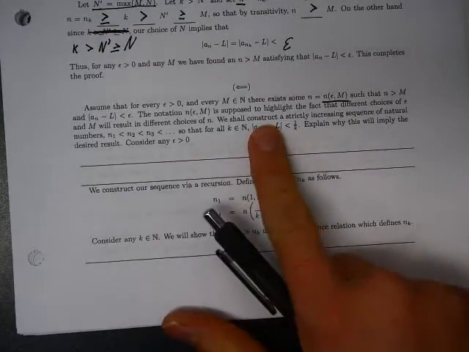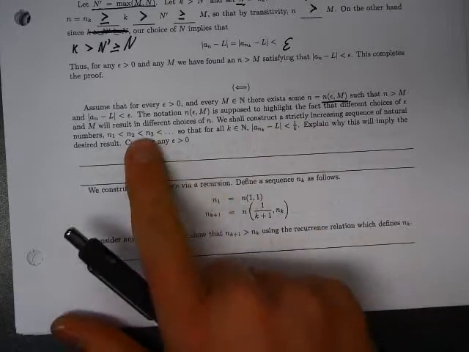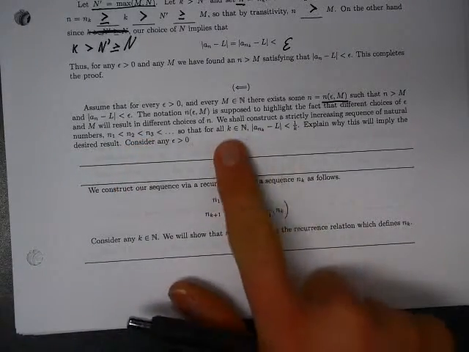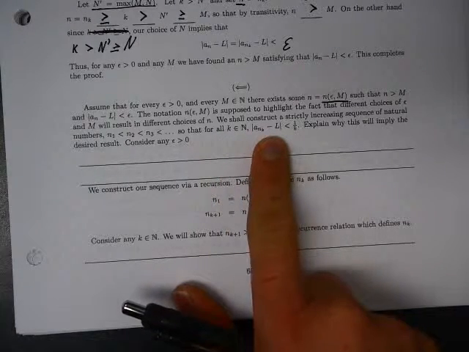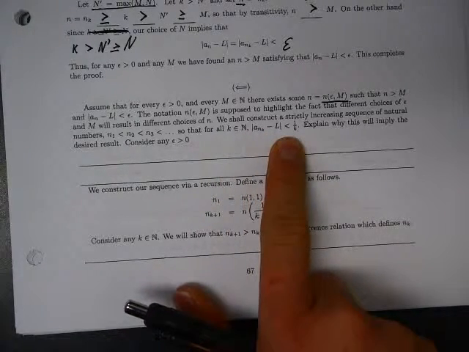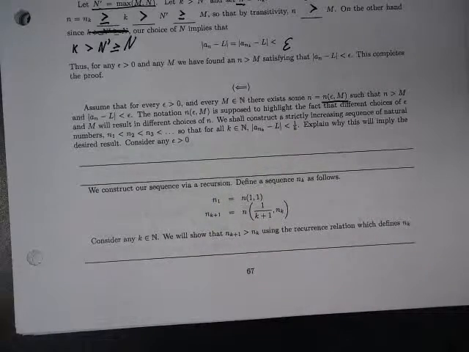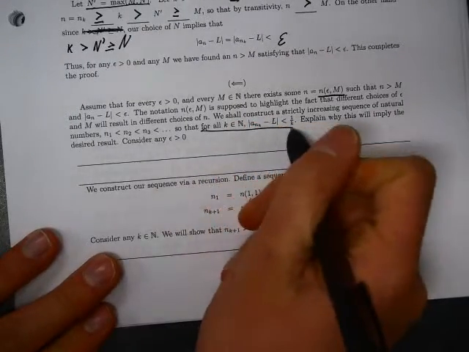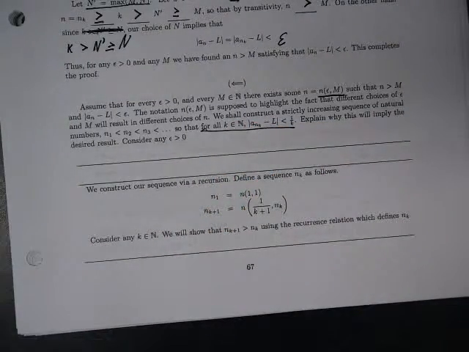So here's what I'll do. I'll construct a strictly increasing sequence of natural numbers, n1 strictly less than n2 strictly less than n3, and so on, so that for every natural number k, the absolute value of a sub n sub k minus L is less than 1 over k. Do you think that if you knew this, you could prove that a sub n sub k converges to L?